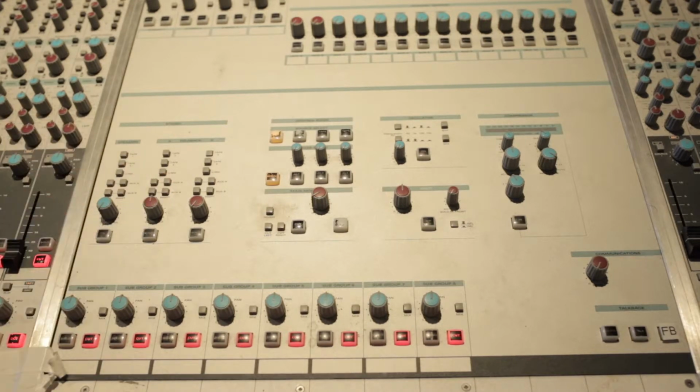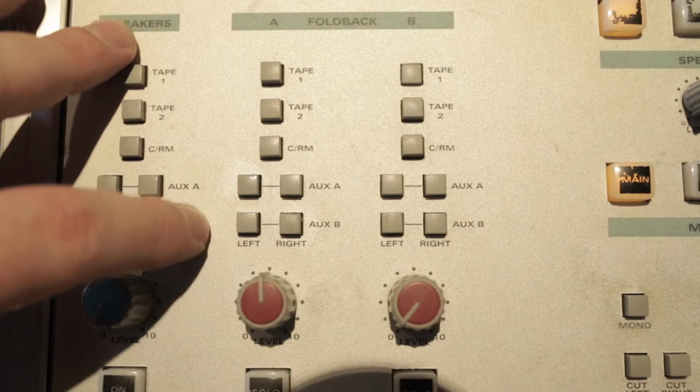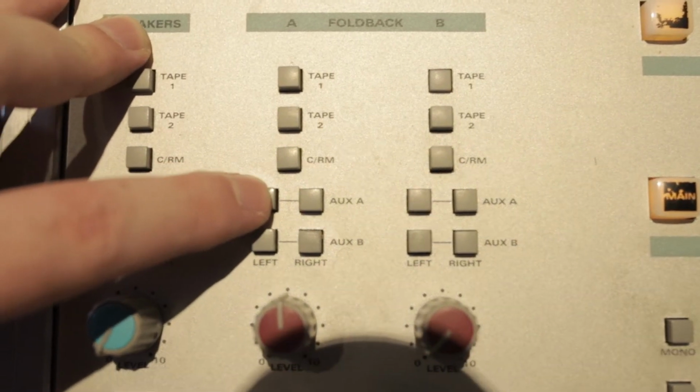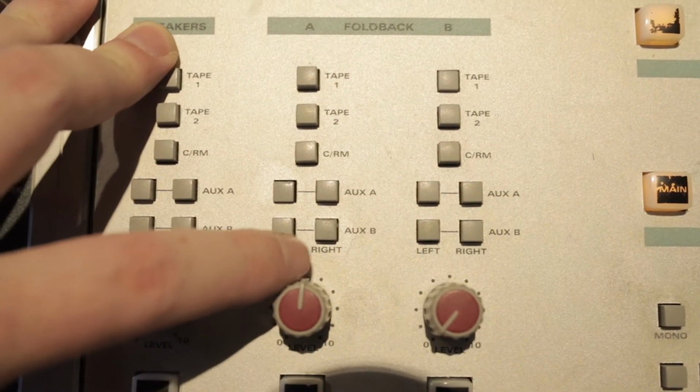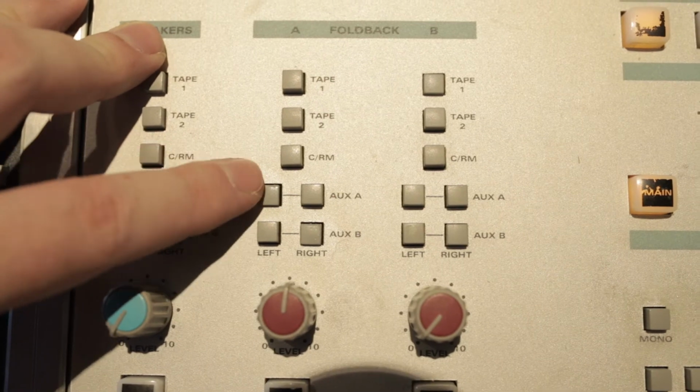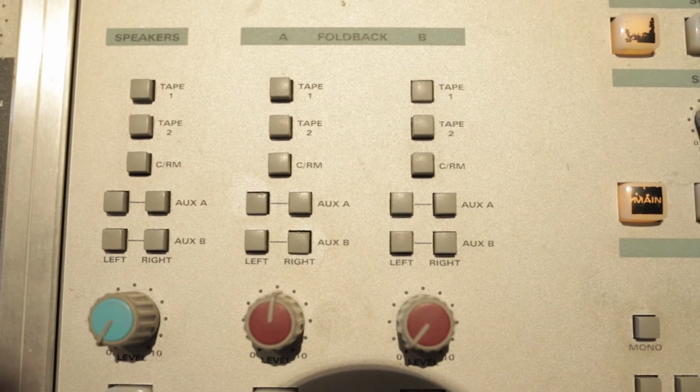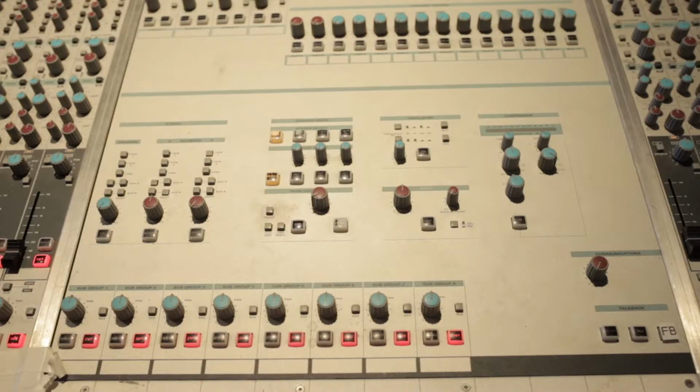So in the fallback A section, we need to select aux A going to the left and aux B going to the right. This means that when we turn up aux A, it goes to the left headphone, and when we turn up aux B, it goes to the right headphone. More on this in the headphone mix video.